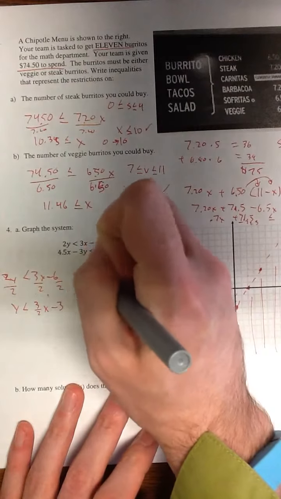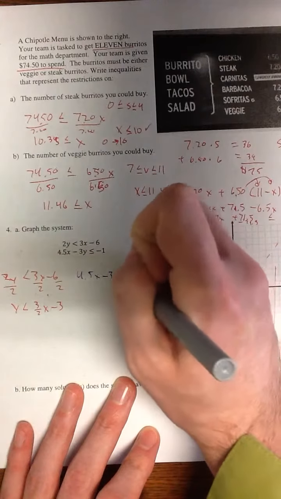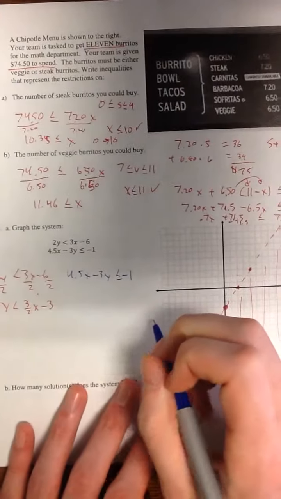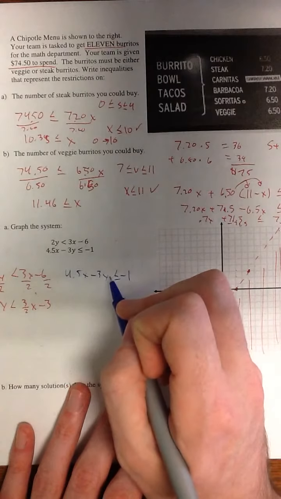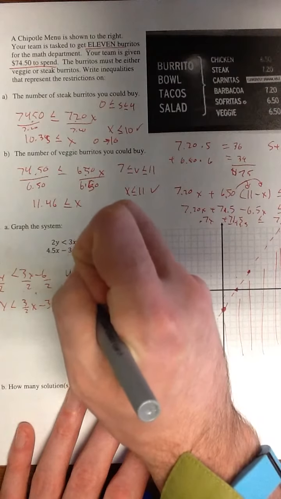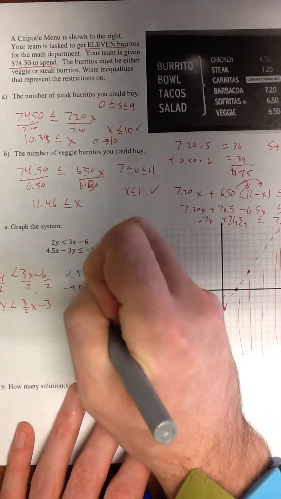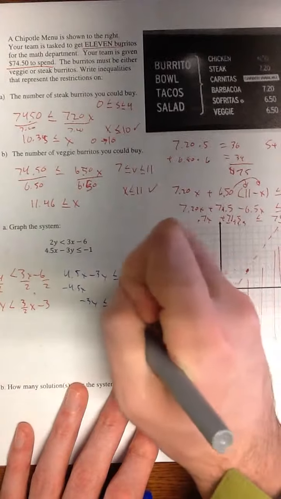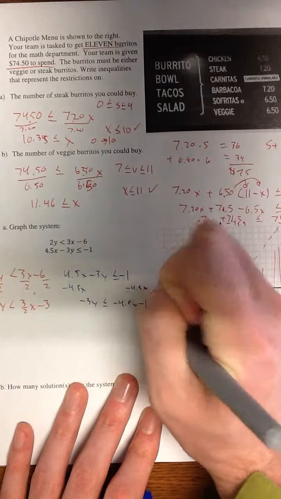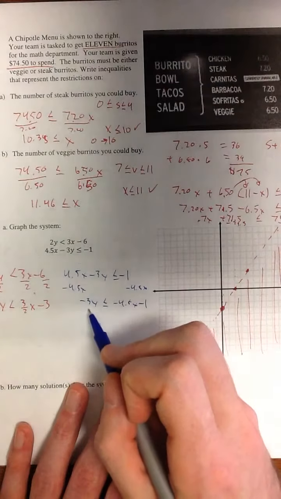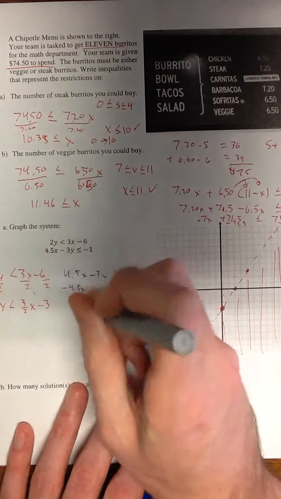So 4.5x minus 3y is less than or equal to negative 1. Alright, well, I got to get y by itself, so I got to subtract 4.5x. So I get negative 3y is less than or equal to negative 4.5x minus 1. And then I got to divide by negative 3 to get y by itself.